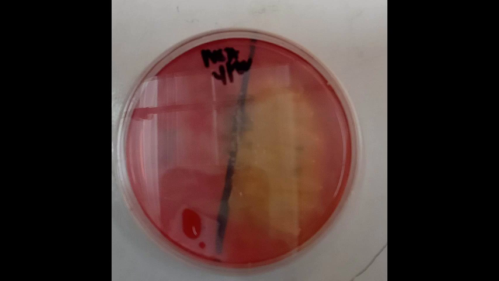On the other hand, the Staphylococcus organism had a yellow halo surrounding its growth, which means it can ferment mannitol and is able to grow in 7.5% salt, which turns the phenol red indicator yellow.